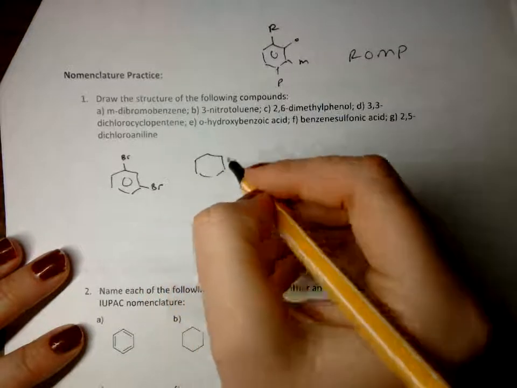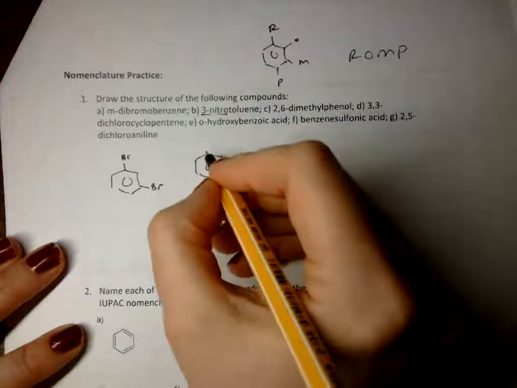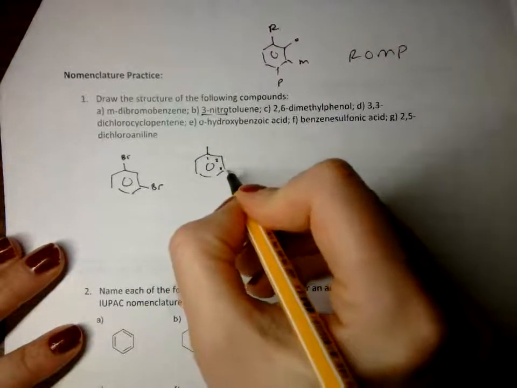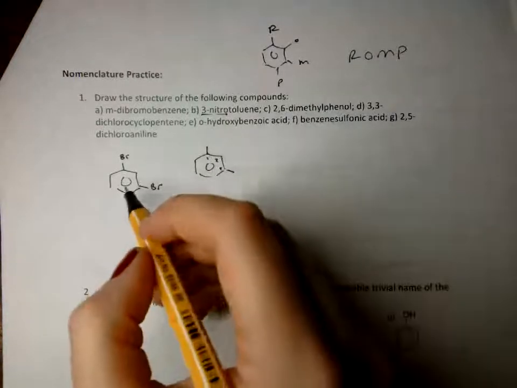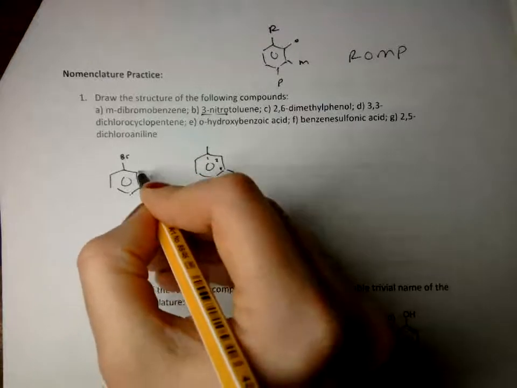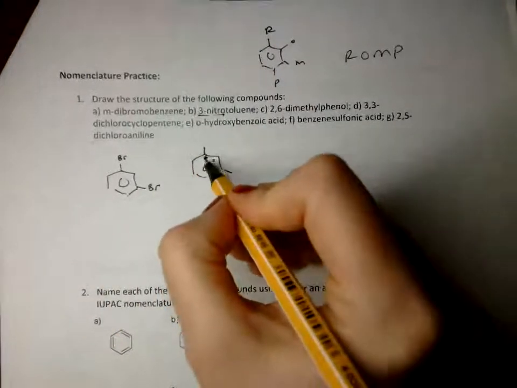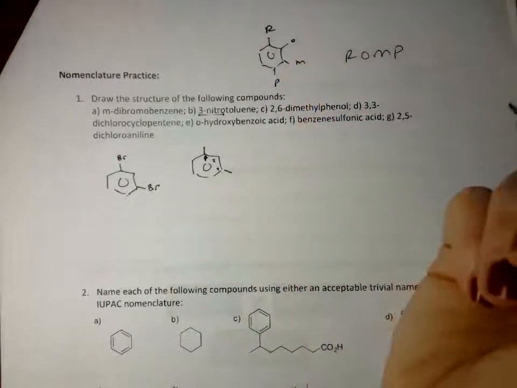For nitrotoluene, so if it's 3-nitro, then toluene must be 1, so that's the parent chain, and then 1, 2, 3. So that is the difference between these two: for meta, you start ortho, meta, para here, but if you have the numbers, it starts right here on the first substituent. So that's slightly different. Like this isn't ortho starting from here.